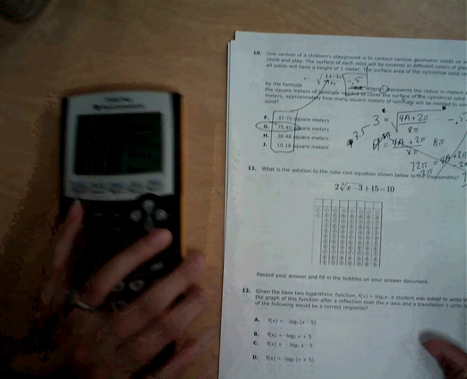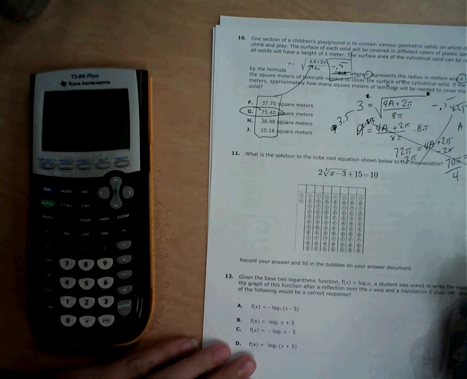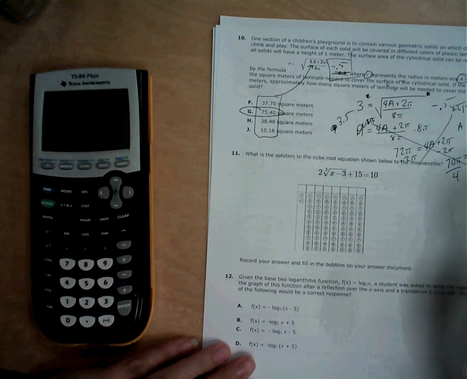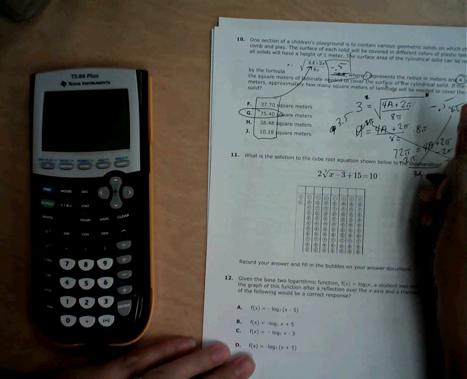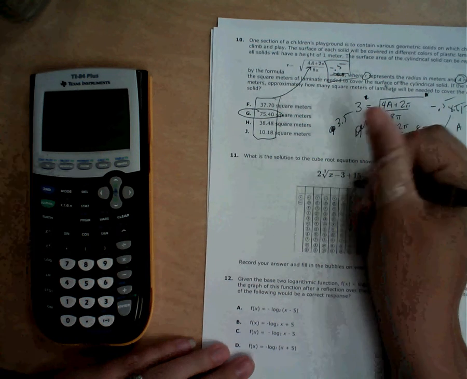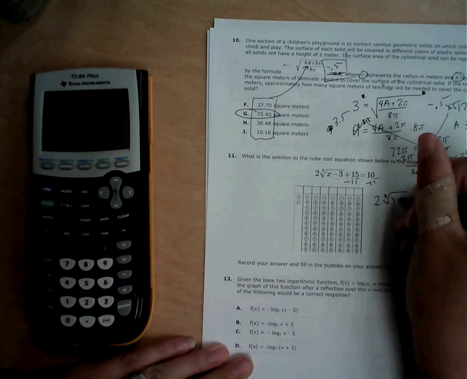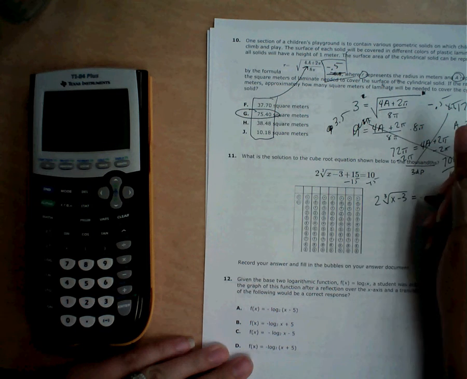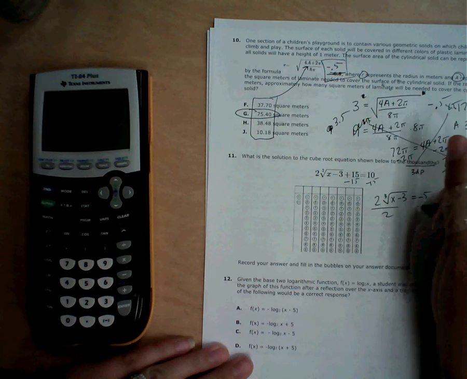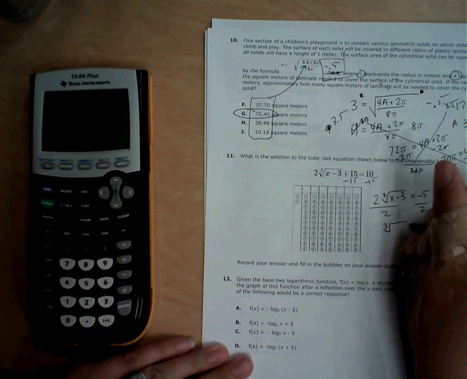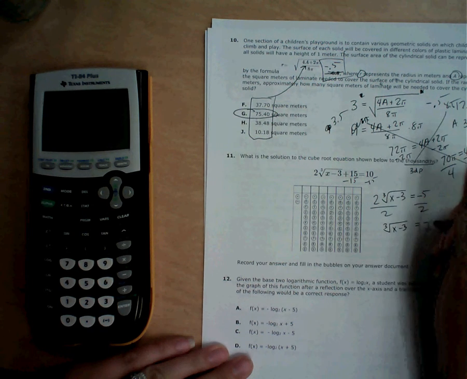Number 11, what is the solution to the cube root equation shown below to the thousandths? Okay, so that's going to be 3 decimal places. So subtract 15. 2 cube root of x minus 3 is equal to negative 5. Then I'm going to divide by 2. Cube root of x minus 3 is equal to negative 2.5.